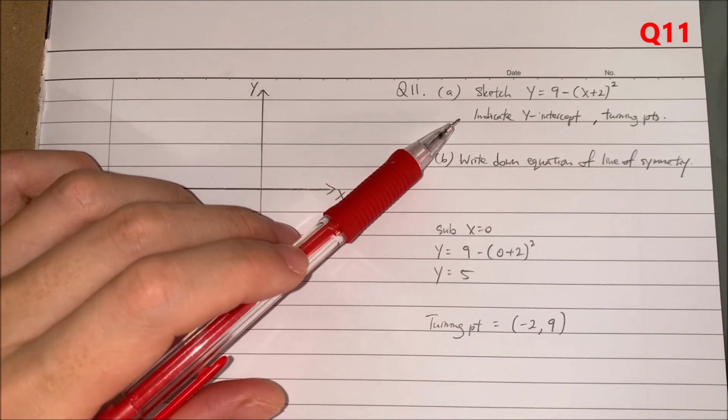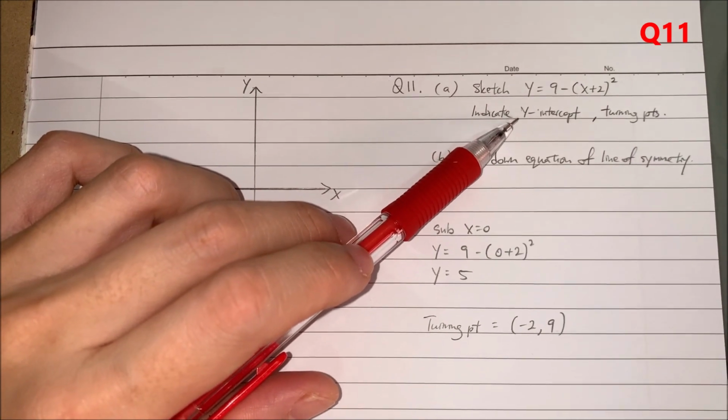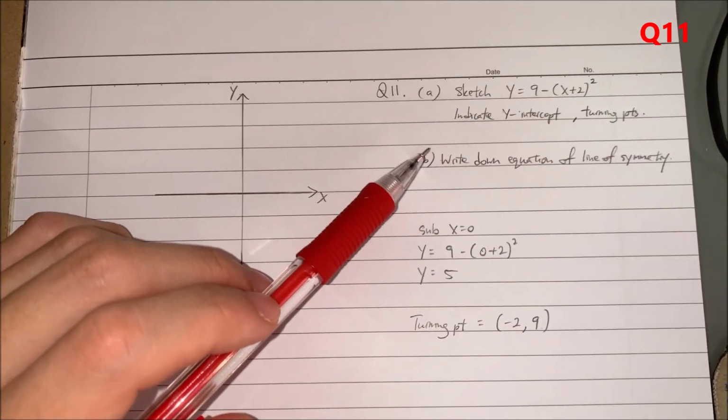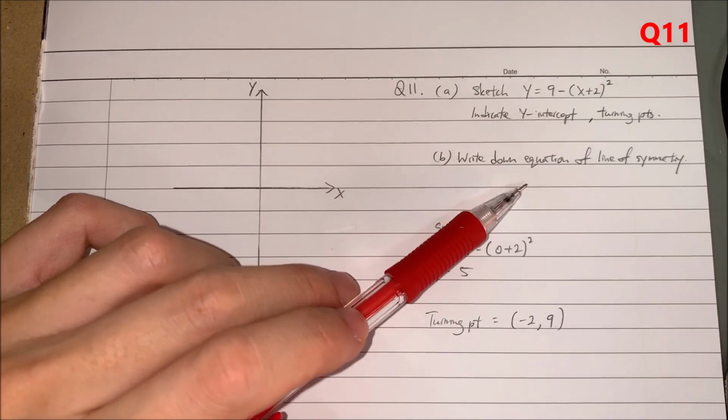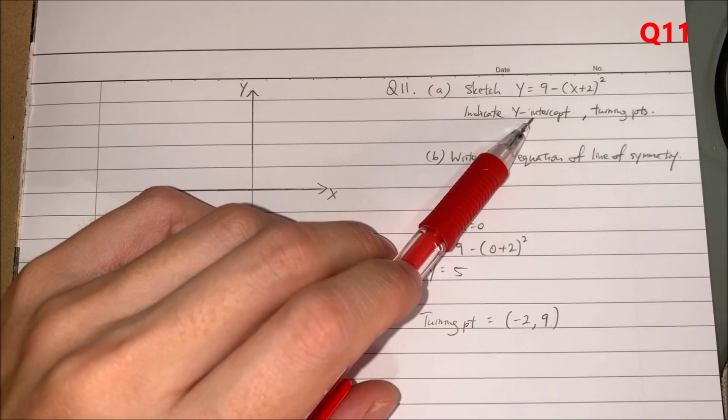Okay, so let's be practical here. Whatever they don't want, I'm not going to give. So like the x-intercept, I'm not giving because they never asked for it. And then eventually we're going to write down the equation of the line of symmetry. So let's settle one by one. Let's do the y-intercept first.